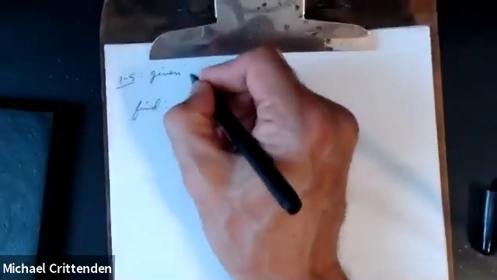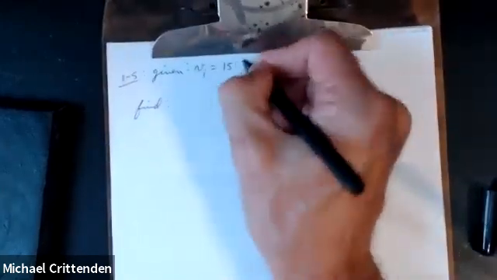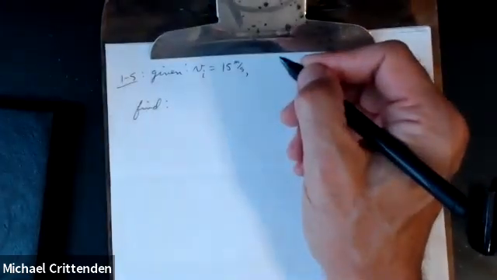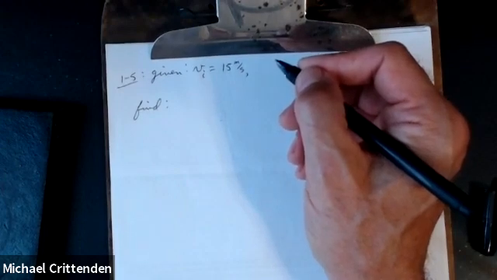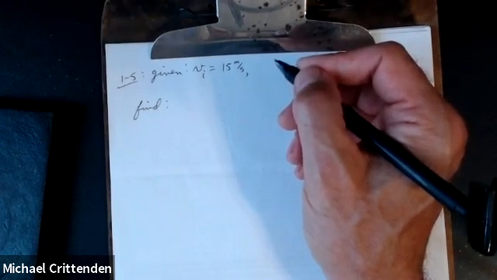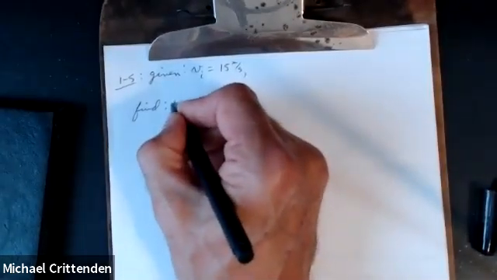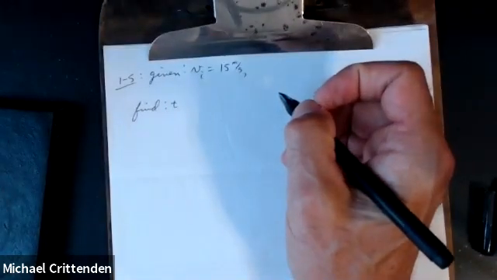That's the initial. How long, meaning how much time until it hits you in the head? So find the time, t, until it hits you in the head.